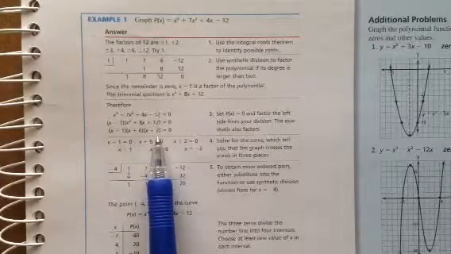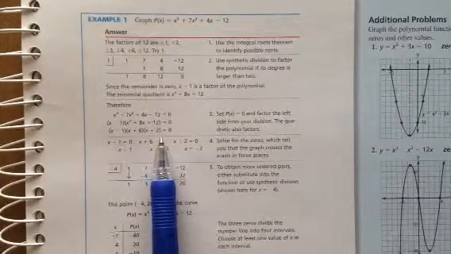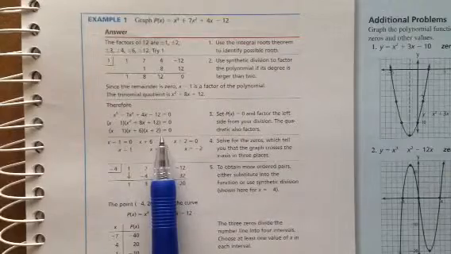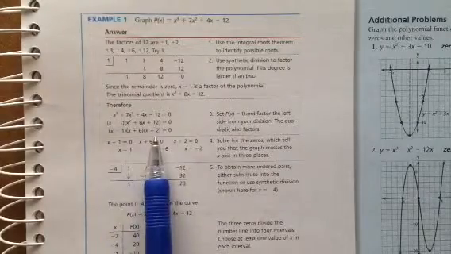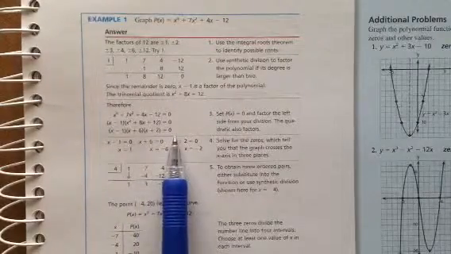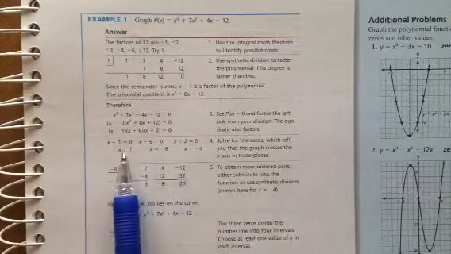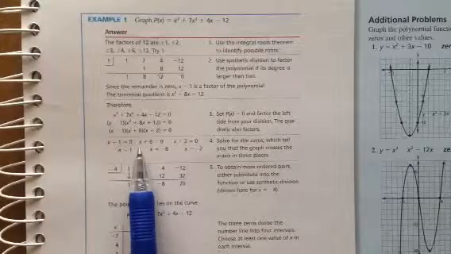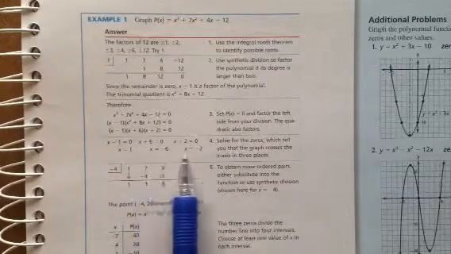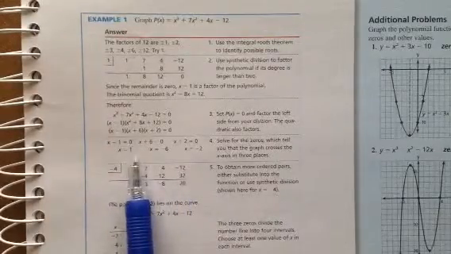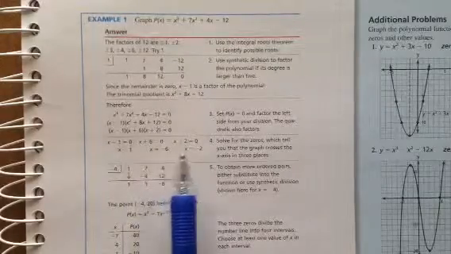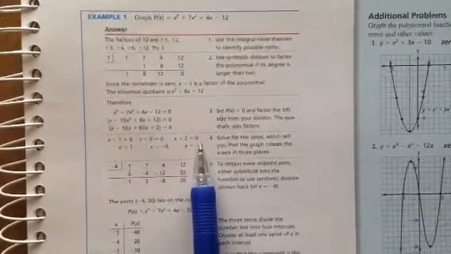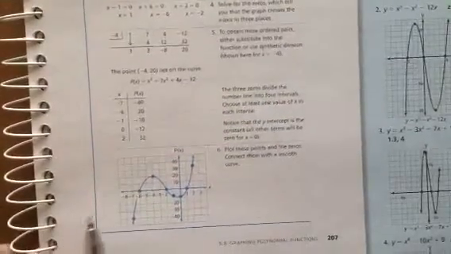x plus 2. If I want to find the zeros, or where I am on the x-axis, I will set these three factors equal to 0. Now I solve for the zeros, which tells me that my graph crosses the x-axis in these three spots, where x is 1, x is negative 6, and x is negative 2. So then I can go ahead and plot those spots.